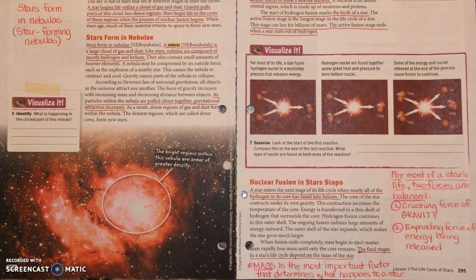First of all, a star enters the next stage of its life when nearly all of the hydrogen in its core is fused into helium. And the final stages in a star's life depend on the mass of the star. That's really important. Mass is the single most important factor that determines what happens to a star. And remember that for most of a star's life, there are two forces that are balanced: the crushing inward force of gravity and the expansive outward force of the energy being released due to nuclear fusion.